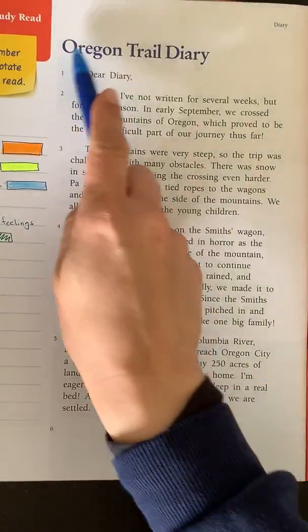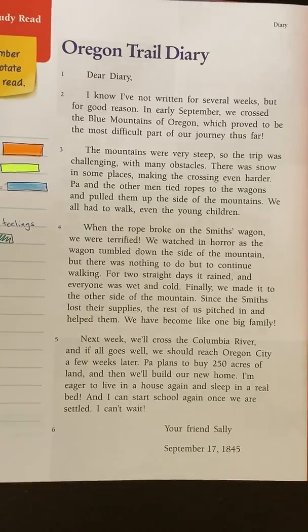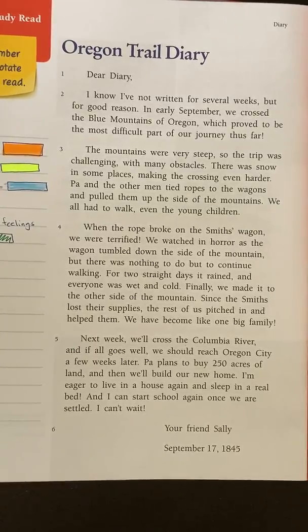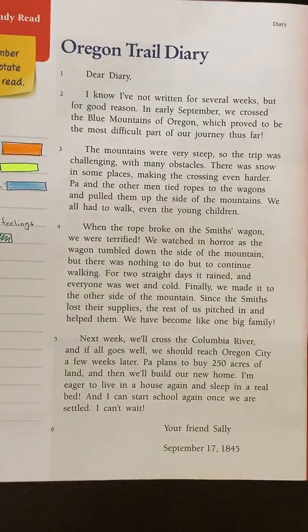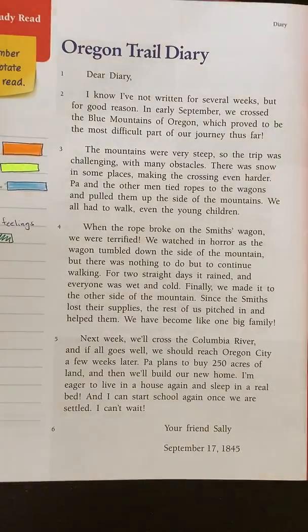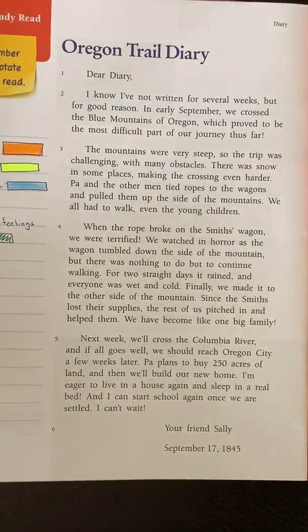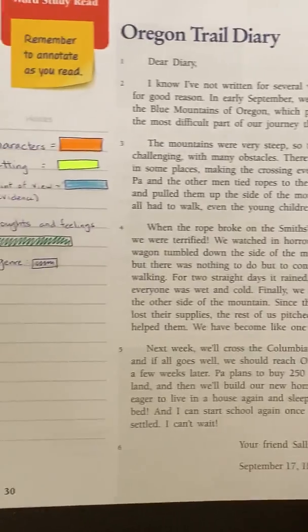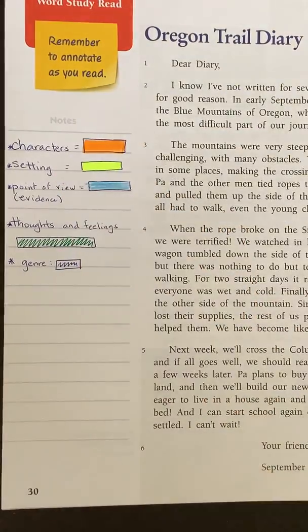And it says Oregon Trail, so I remember playing a game like that at our field trip where we had to make decisions because we were going with our families through the Oregon Trail. Let's see what the story is about, and every time we come across a setting, a character, a point of view, or evidence of those things, we're going to annotate.